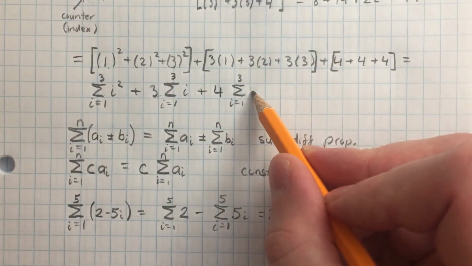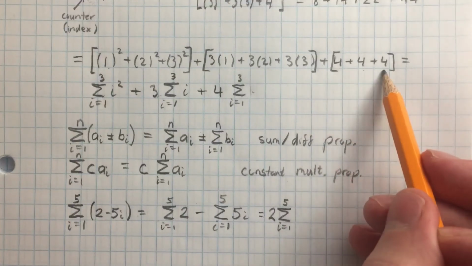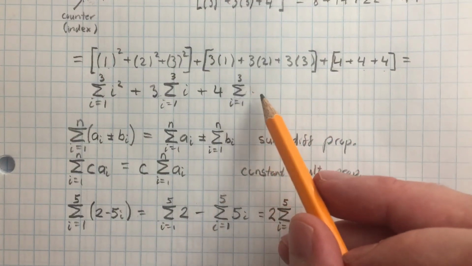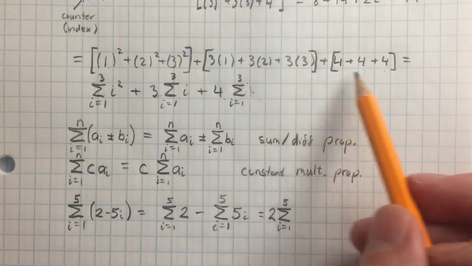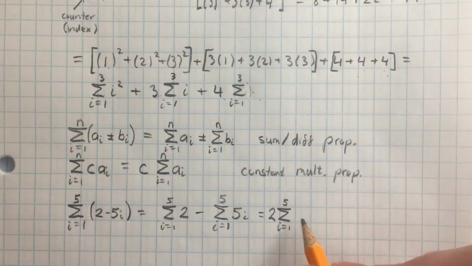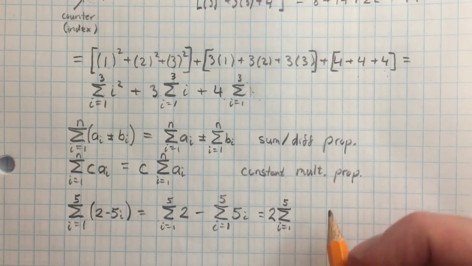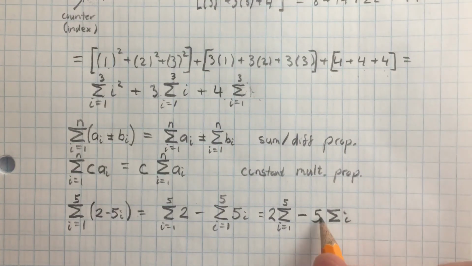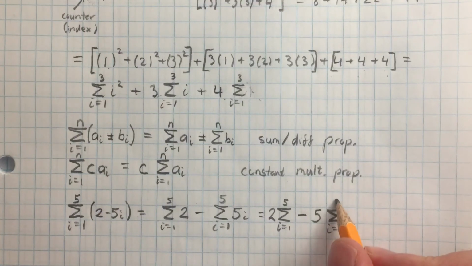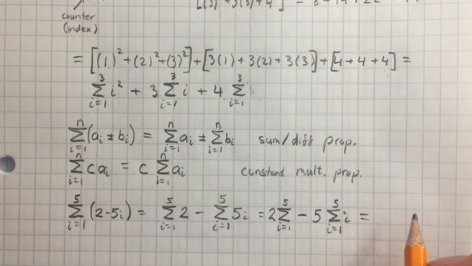Like the invisible 1 I had here a moment ago, because this is really 1 plus 1 plus 1. So the sum of 1 from 1 to 3 is, of course, 3. 3 times 4 is 12. That's 4 plus 4 plus 4. So down here, you can write 1 if you want, or you can leave it blank as long as you know what's going on. Minus 5 moves to the outside here, but i is trapped inside. It cannot move to the outside because i is the counter. It depends on i. So I cannot just jump outside, but the constant multiples can.